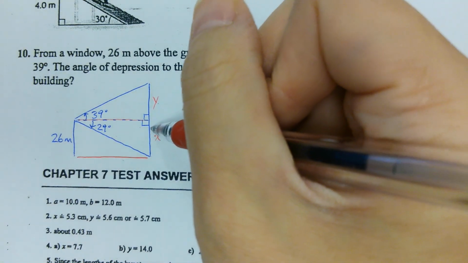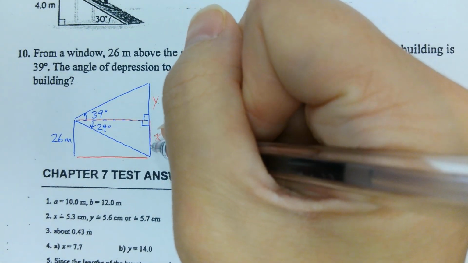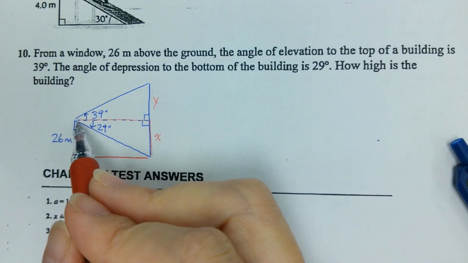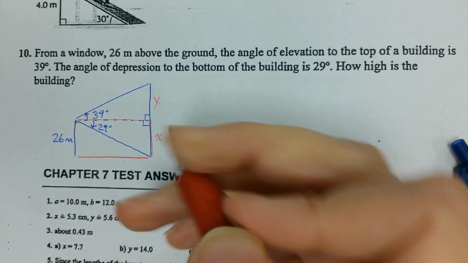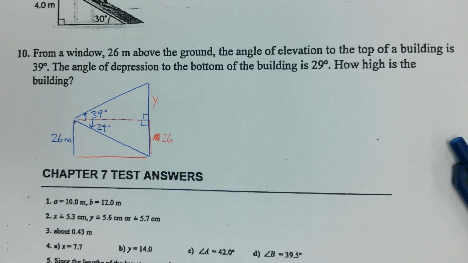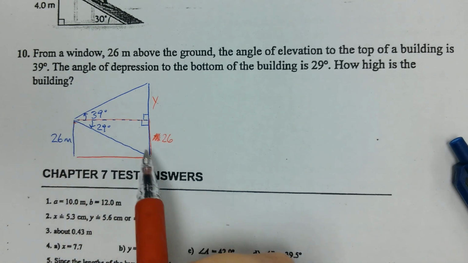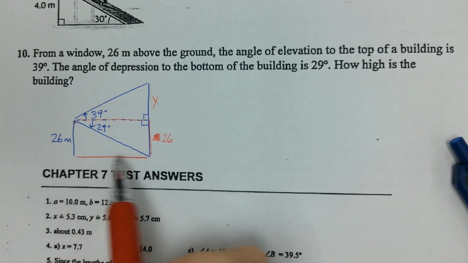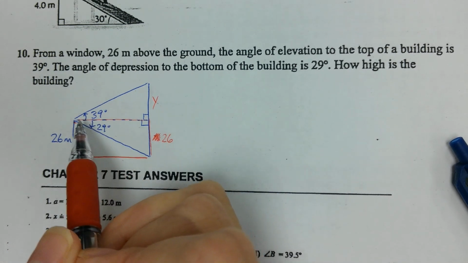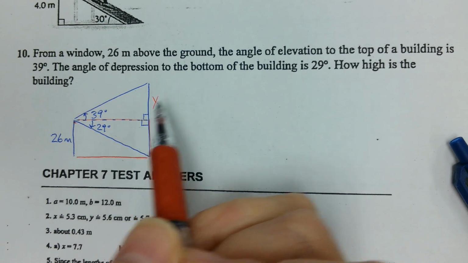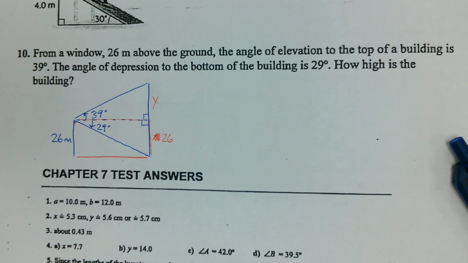What is x? What is this length right here? Yeah, 26, right? This part is the same as this part. So I know this is already 26. So all I need to do, use this triangle to figure out the distance between the two buildings. Once I have that, I can use that with the 39 degrees to find y and then add it to the 26 to find the height of the building.